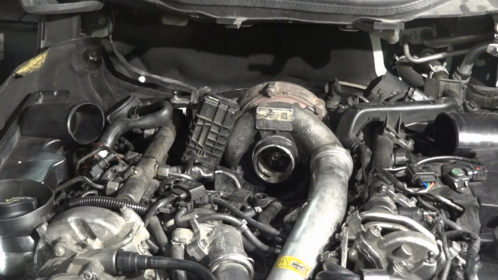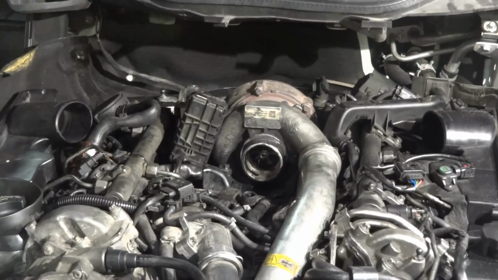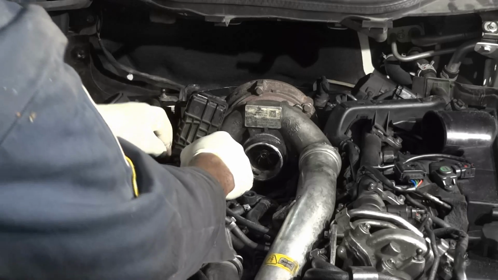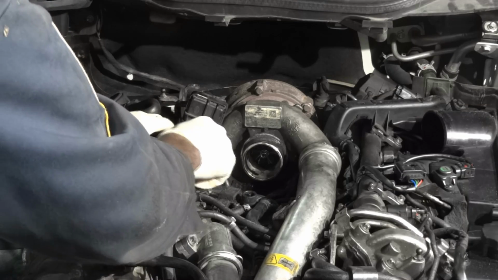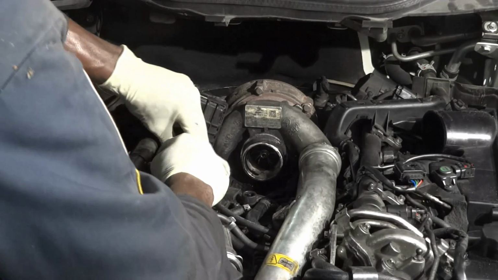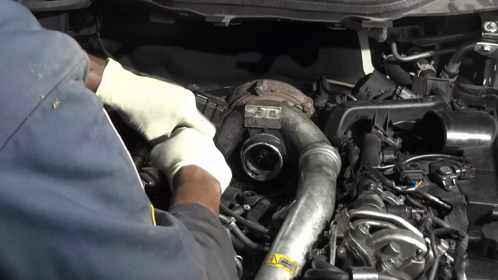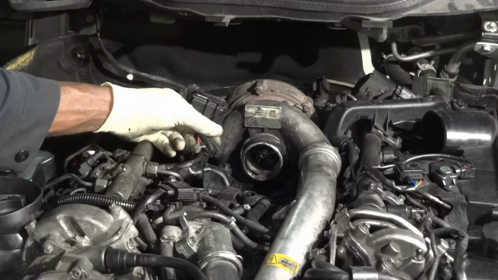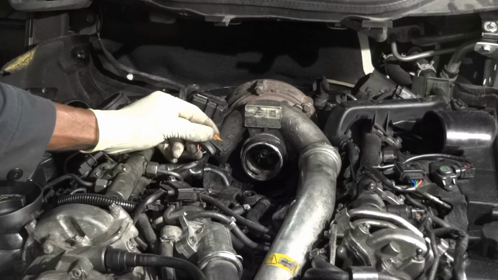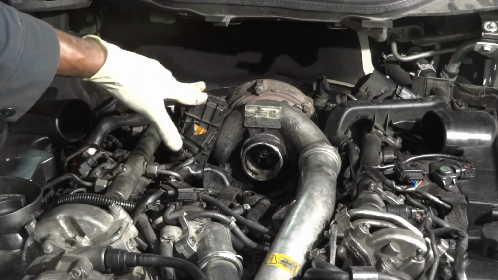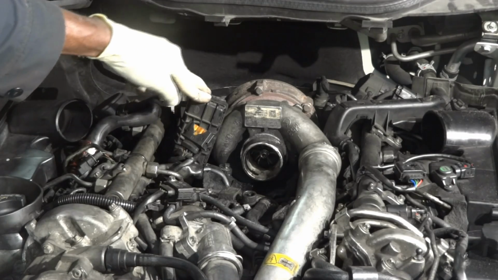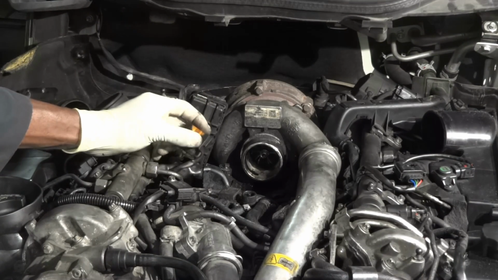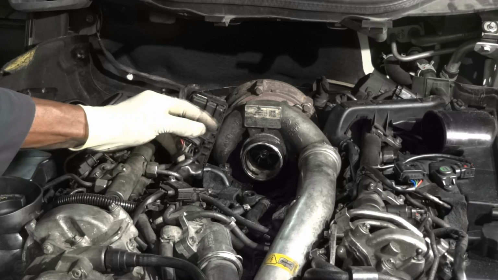Alright, so we got the air cleaner tube out of the way. I'm gonna disconnect the actuator electrical connector. Okay, so here is the connector to this actuator here. There are two ways we can test this. I can leave it connected and use a scanner to use a bidirectional control test to actuate it, and I can also make sure that it's a 3-wire connector.